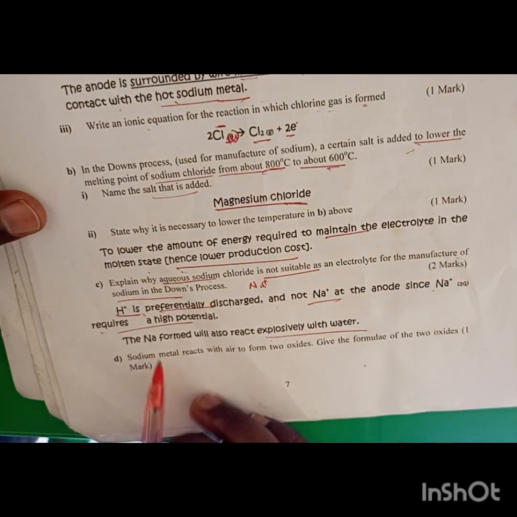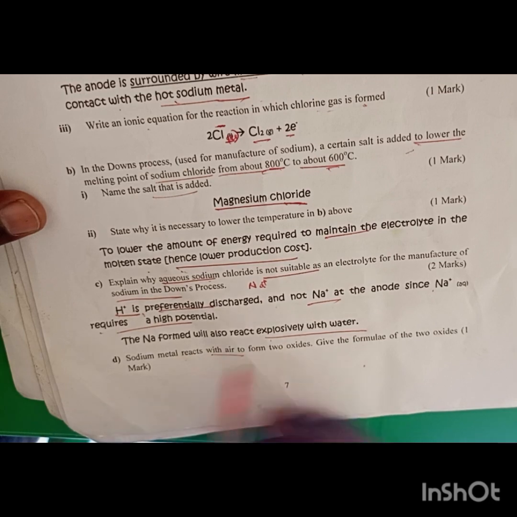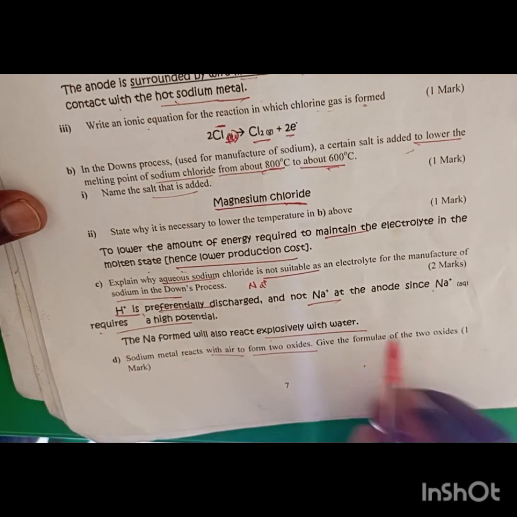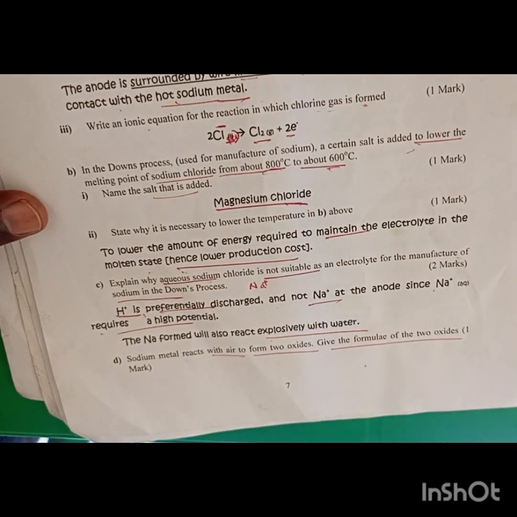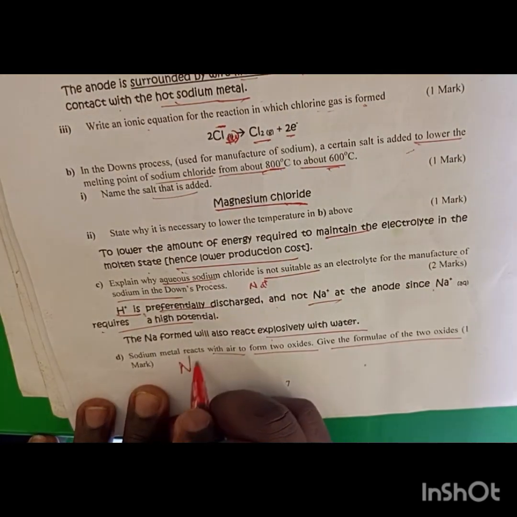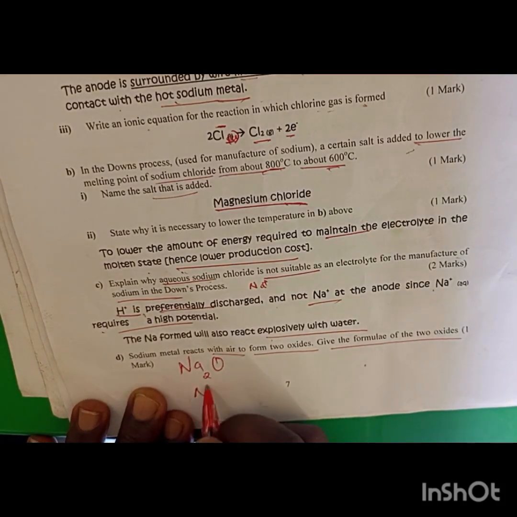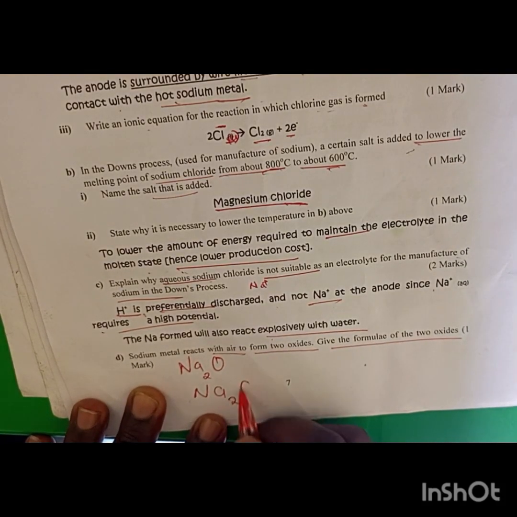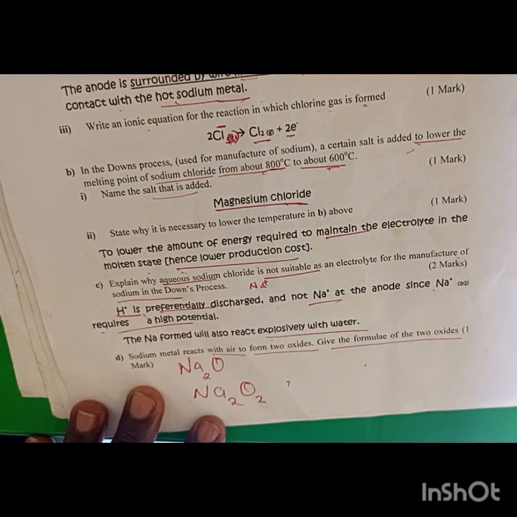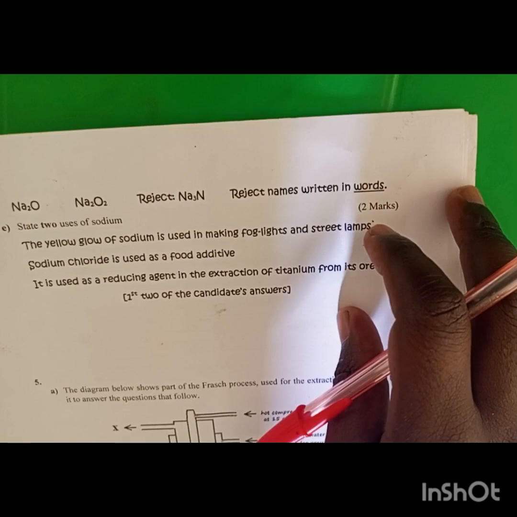Sodium metal reacts with air to form two oxides. Give the formula of the two oxides. So we have sodium oxide and sodium peroxide. Sodium oxide and sodium peroxide.